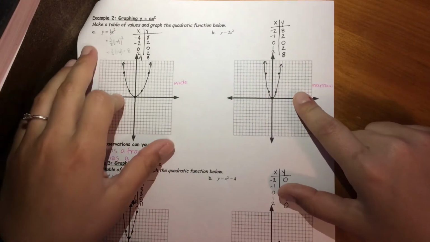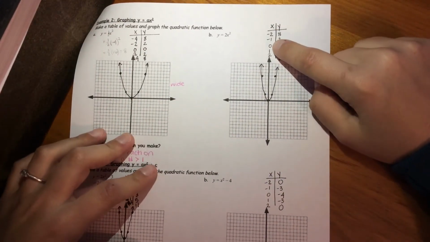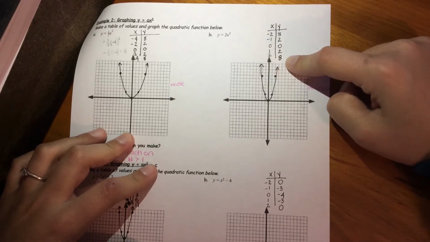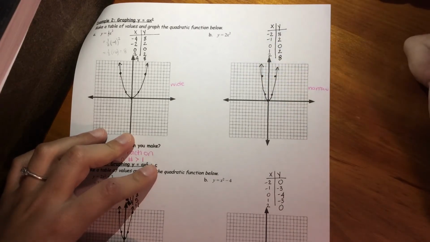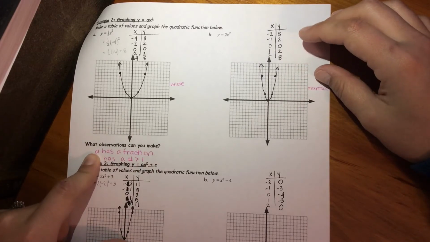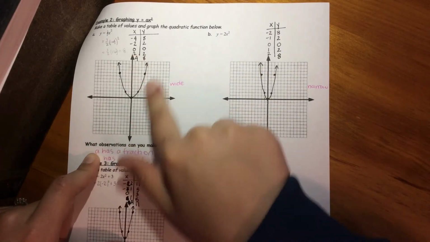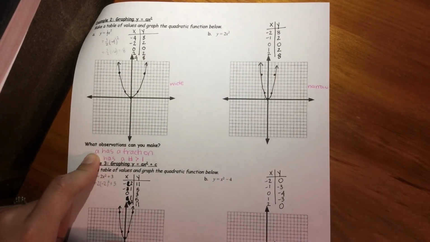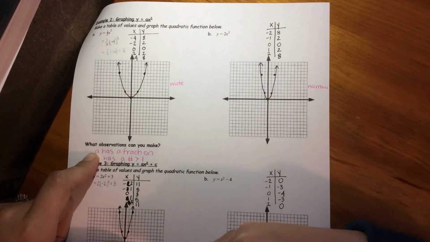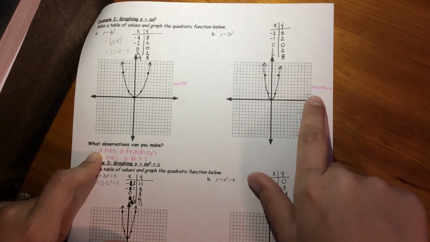So then I did the same thing for example B. Some negative points, something in the middle, some positive points, found my values, drew my parabola, I'm good to go. So then I asked, okay, so what observations can you make from these two graphs? They both open up. They're both U-shaped, okay? But what's different about them? Well, this one's wider and this one's more narrow.